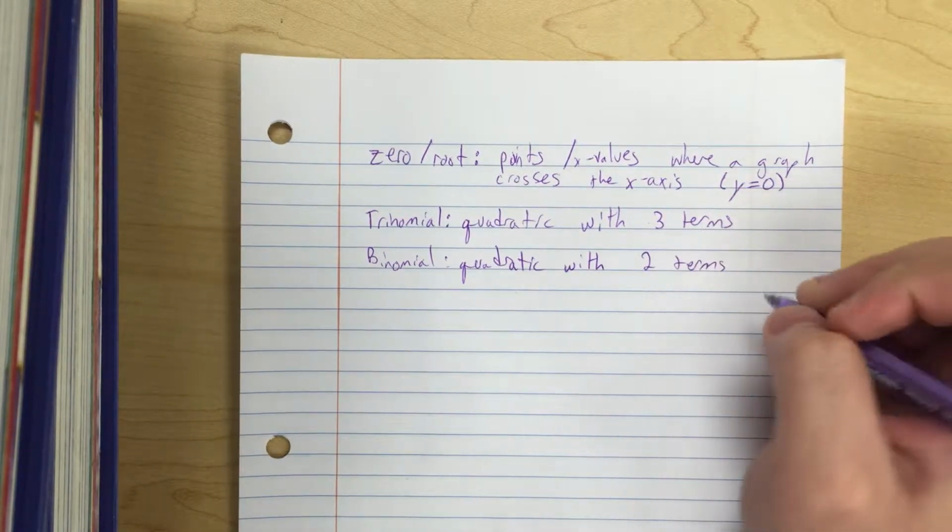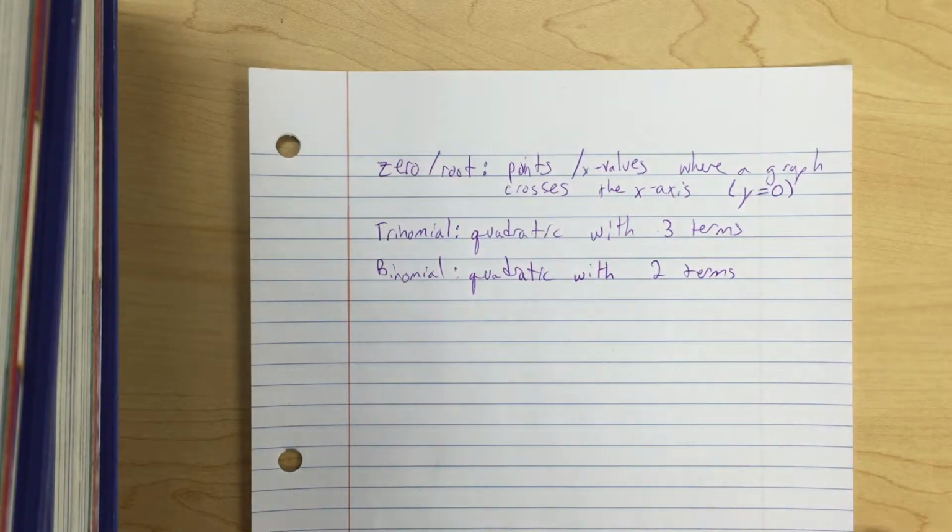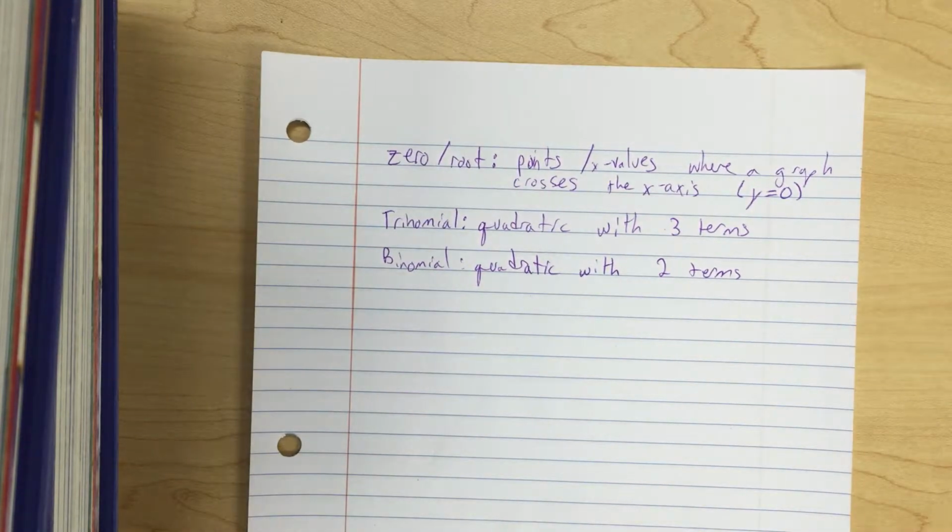If you want an easy way to remember this, think of a bicycle or a tricycle. Bicycle has 2 wheels, tricycle has 3. A trinomial has 3 terms. A binomial has 2 terms.